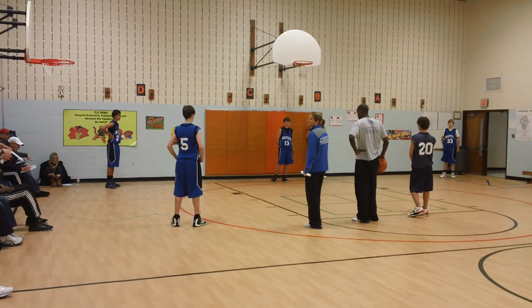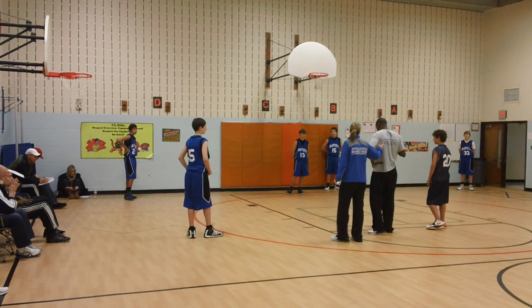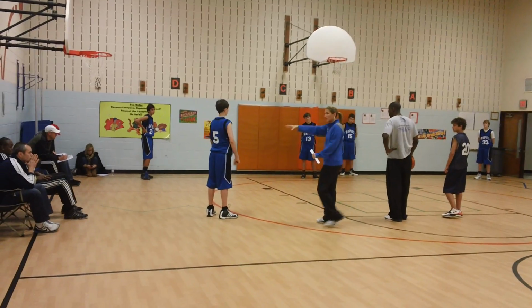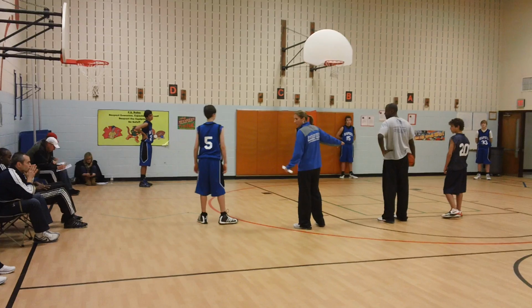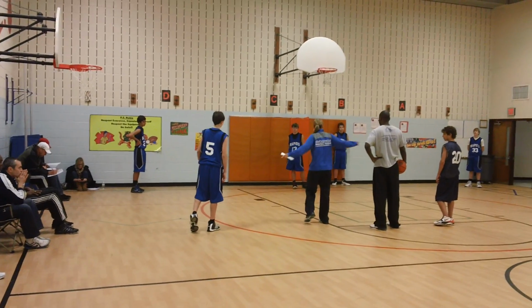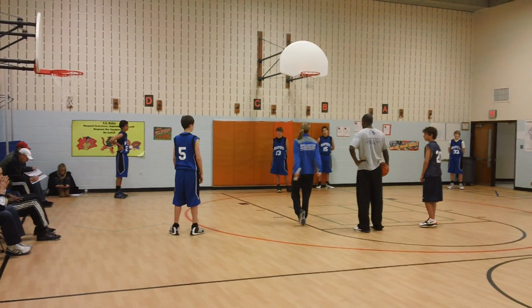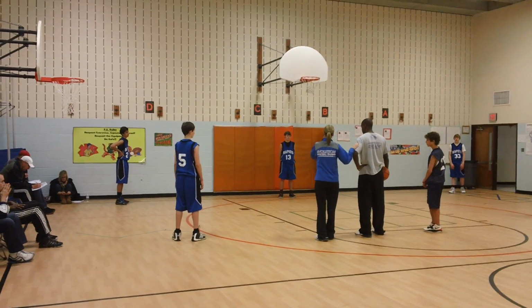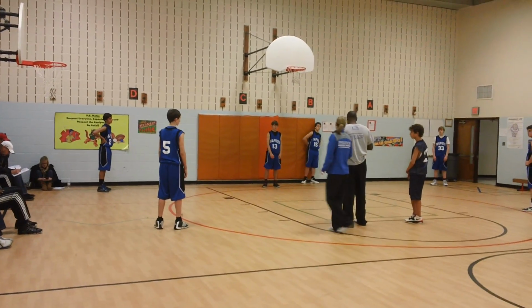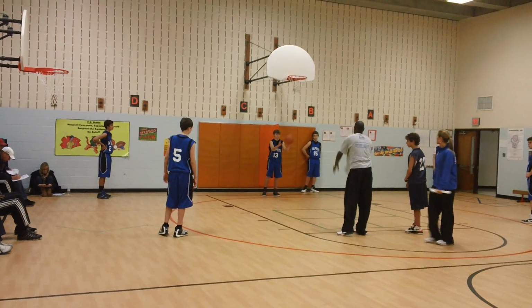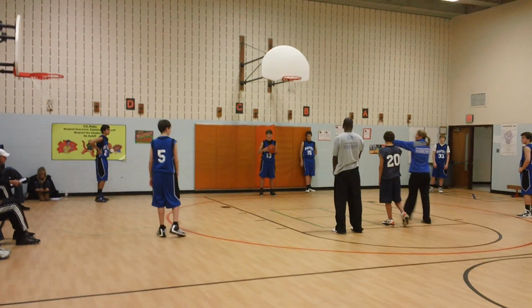So what we're going to do in this drill is, coach, you pick anyone to pass to. There's 3 on the baseline, and 3 matched up on the free throw line. This is defense up here, and this is offense here. Whoever we roll the ball to, let's say he throws it to Reed. So we throw it to Reed, and these guys just take off in transition.